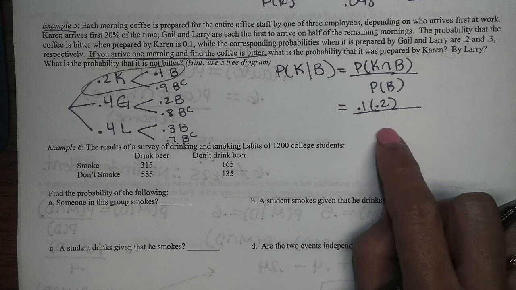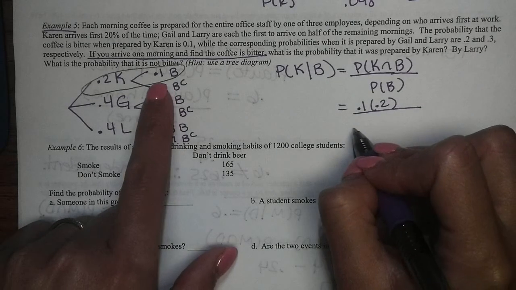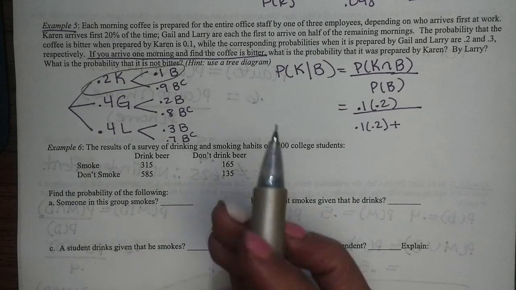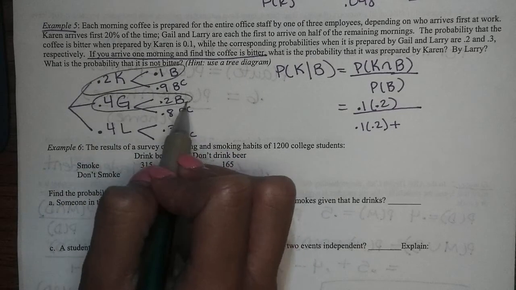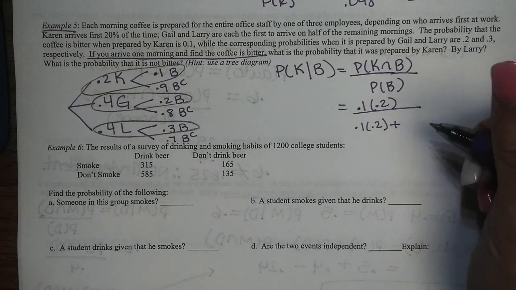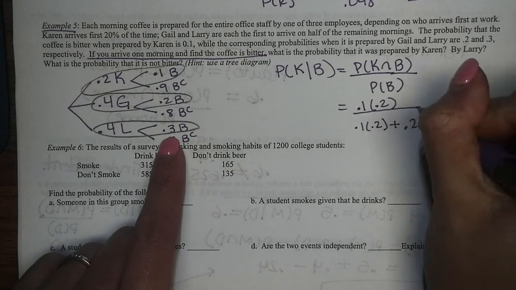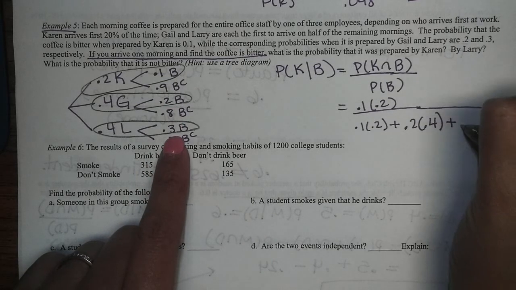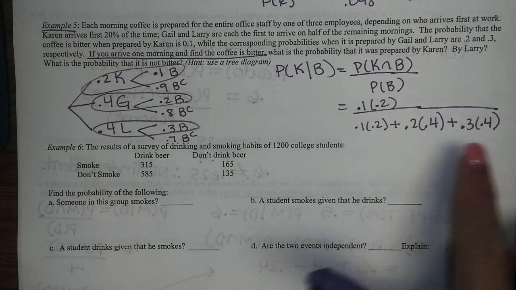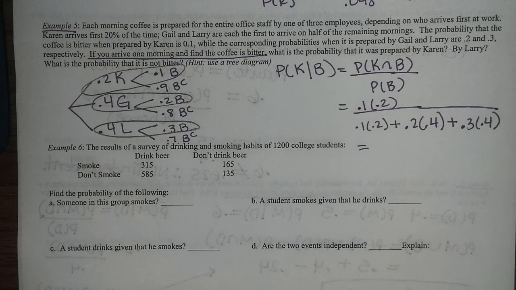And now for the denominator, remember you have to think about all of the ways that the coffee could be bitter. So it is going to be still 0.1 times 0.2, or you have to add the other chances of the coffee being bitter. So it's bitter when Gail makes it, or it could also be bitter when Larry makes it. So I need to do Gail, 0.2 times 0.4. And then I need to make Larry, so 0.3 times 0.4. Okay. That's going to give you the correct denominator for the chances of the coffee being bitter. I guess, I don't know, simplify that out.